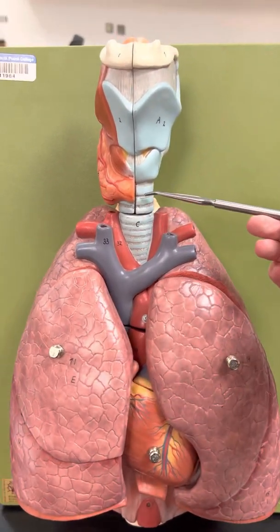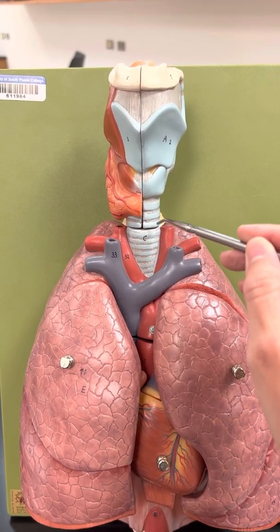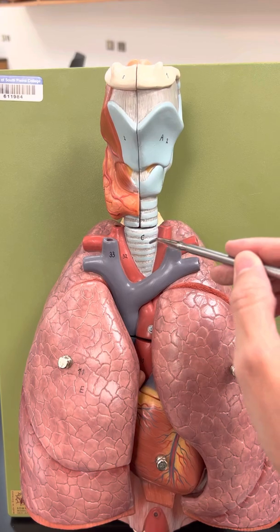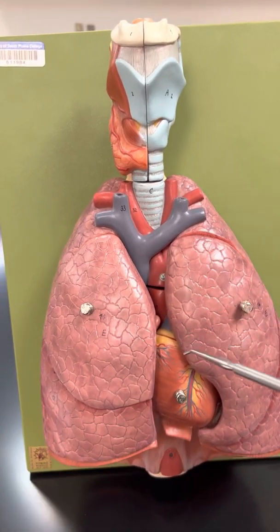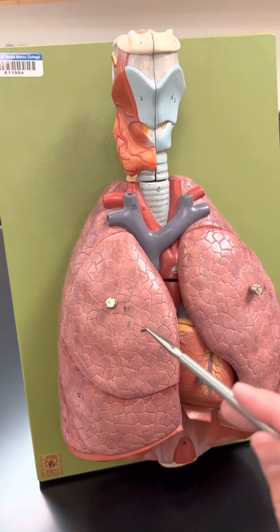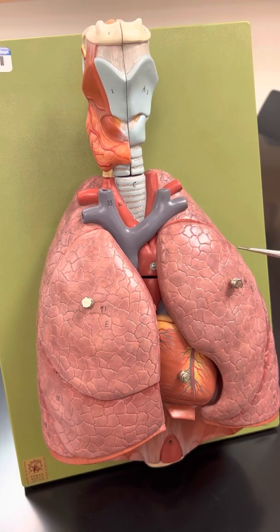Going down, this whole entire organ here is the trachea, and each of these rings is the tracheal cartilages. And we can come here, nestled on either side of the heart are the lungs. Over here we have the right lung, and here we have the left lung.